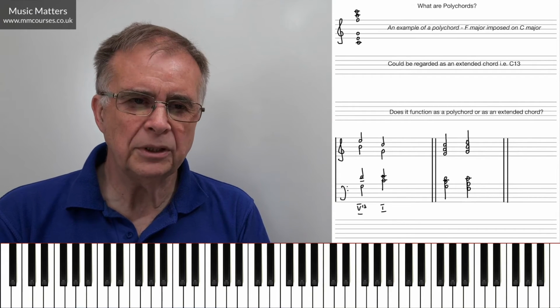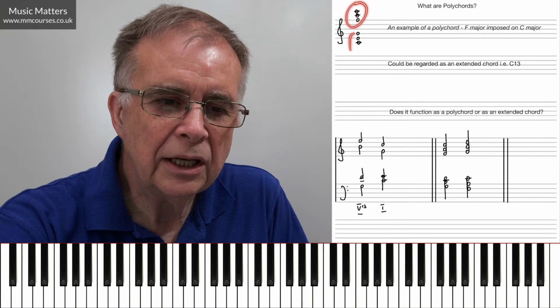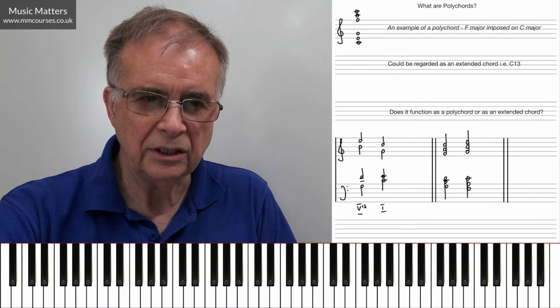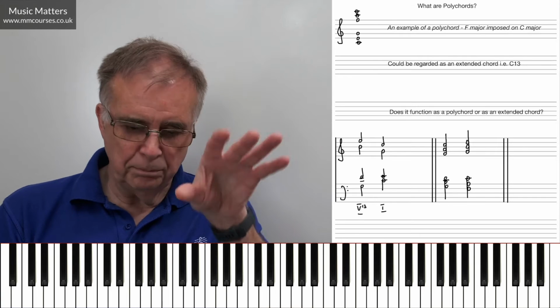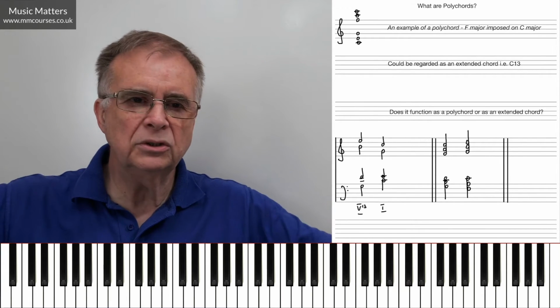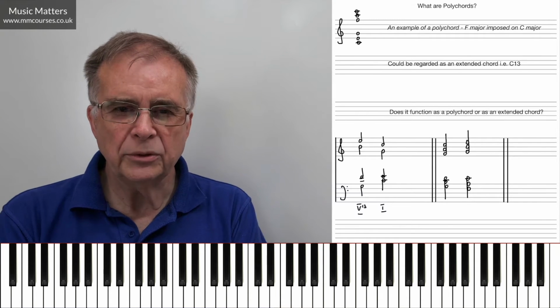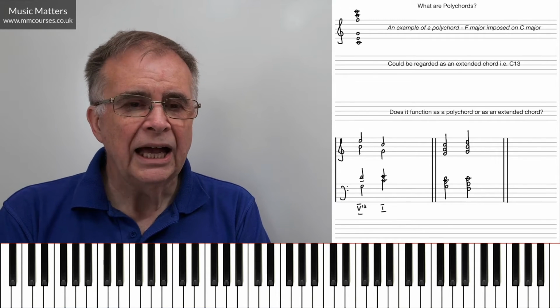But this is an example of a polychord where you've literally got a chord of F major imposed on a chord of C major. I've got these in, you know, basic triad positions. You could space those chords in other ways. That's absolutely fine. And there are lots of examples of these kind of polychords.